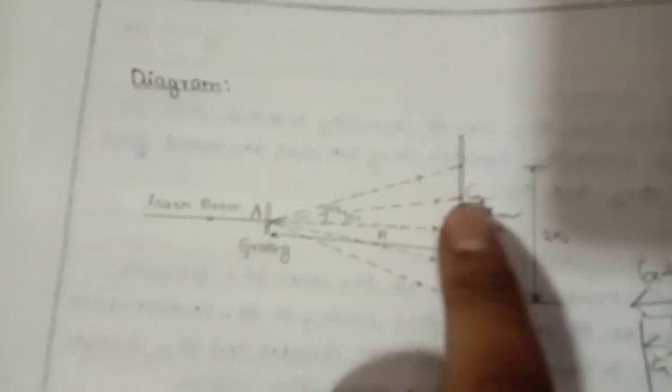Now you can see how it happens. Once the light passes through this grating, it gets diffracted. If C is the spot corresponding to the first order diffraction on one side, B is the central spot, and A is the point where the light gets diffracted from the grating. Now if you see this, ABC makes a right angle triangle. You can determine the angle BAC by knowing the value of BC and the value of AB.